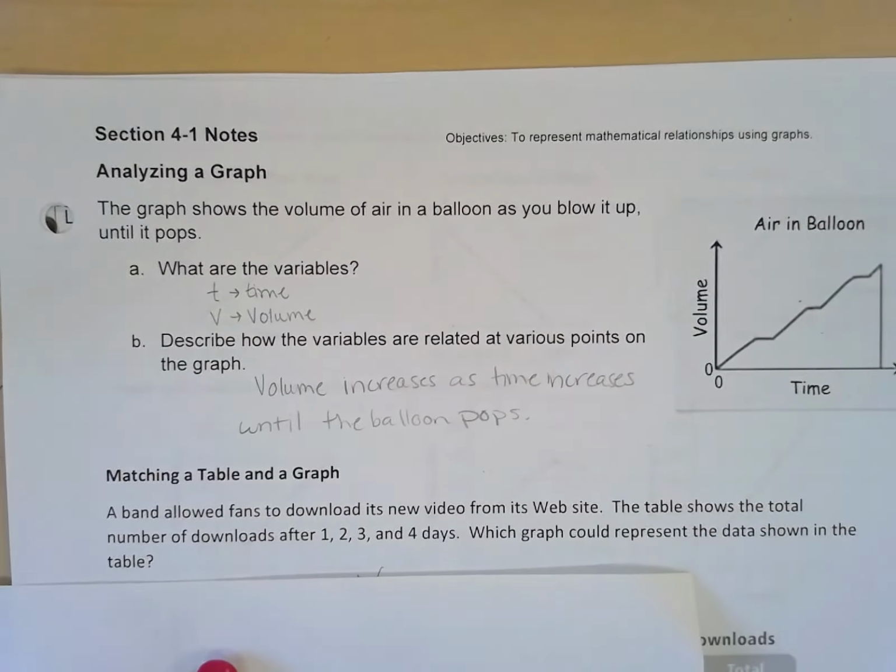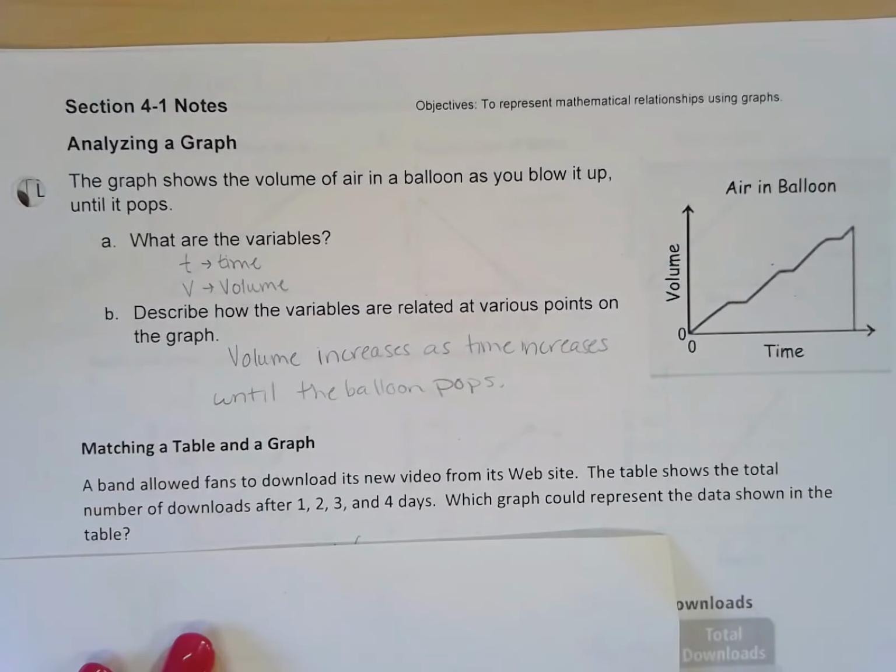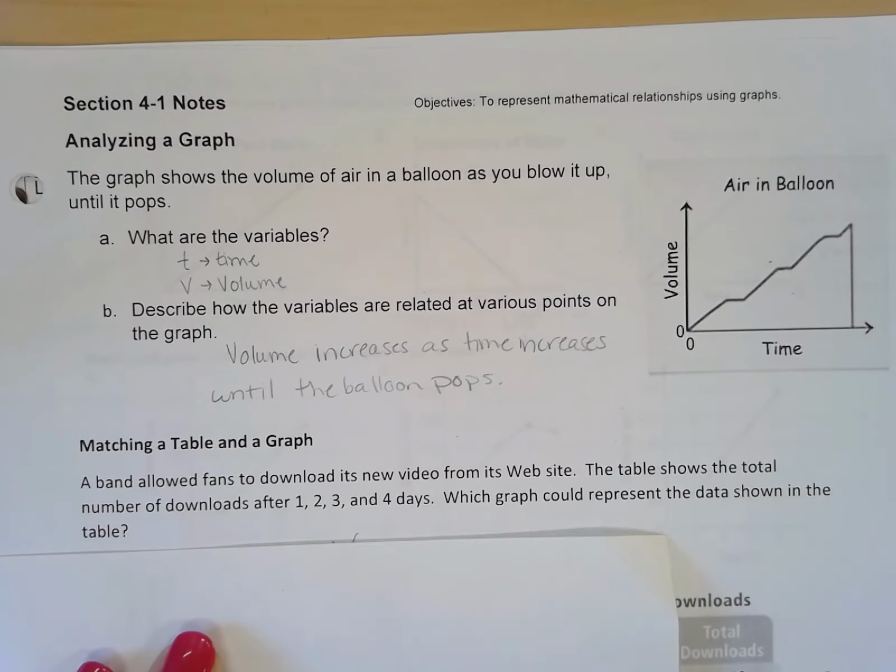Problem number 2, matching a table and a graph. This problem says a band followed fans to download its new video from its website. The table shows the total number of downloads after 1, 2, 3, and 4 days. Which graph could represent the data shown on the table?